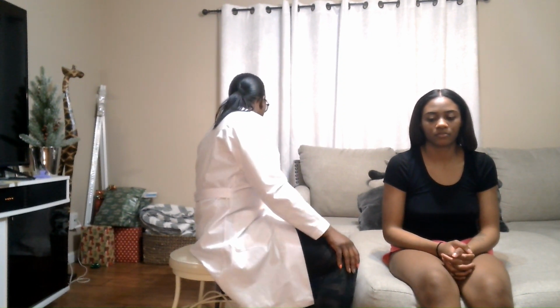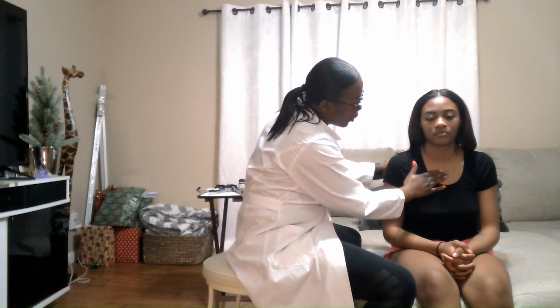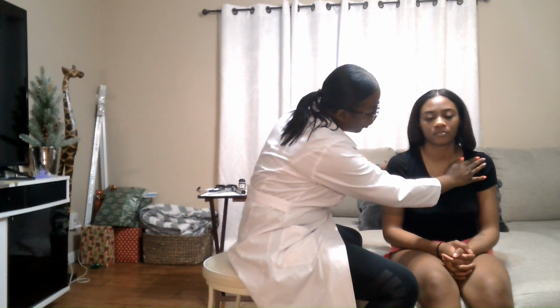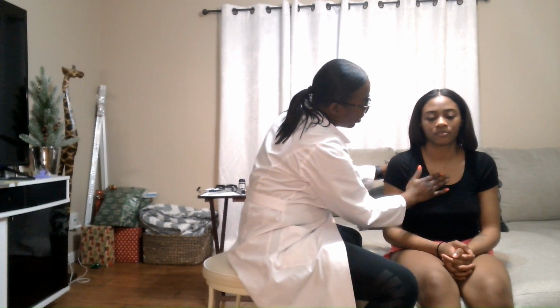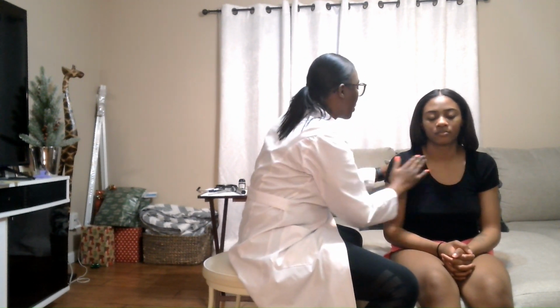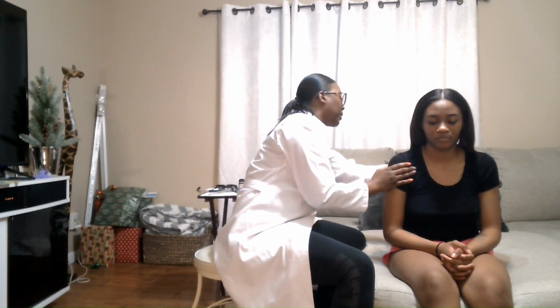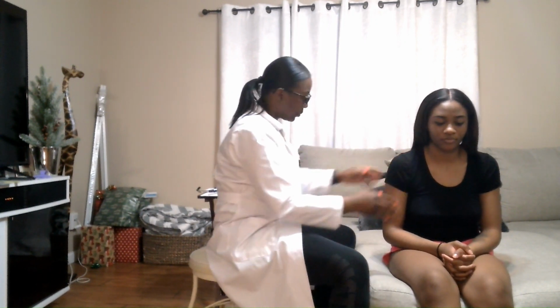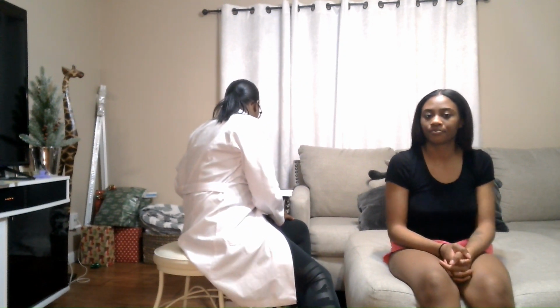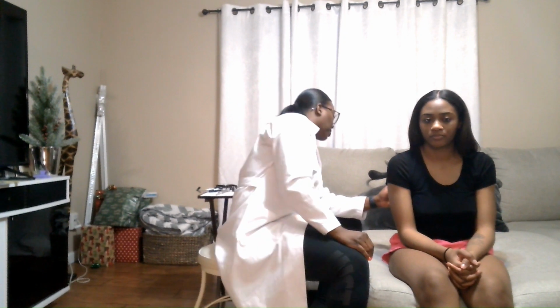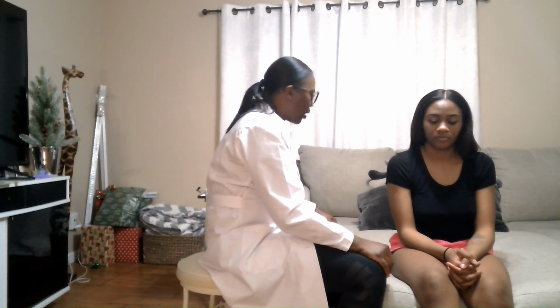Next, I'm going to palpate the chest. I'm just checking for any lumps or masses, any tenderness, any crepitus. And no pain or tenderness when I do that? No. Okay. No pain or tenderness in the back? No. Okay. Now I'm gonna percuss your back. Or actually, I'm gonna do thoracic expansion first.